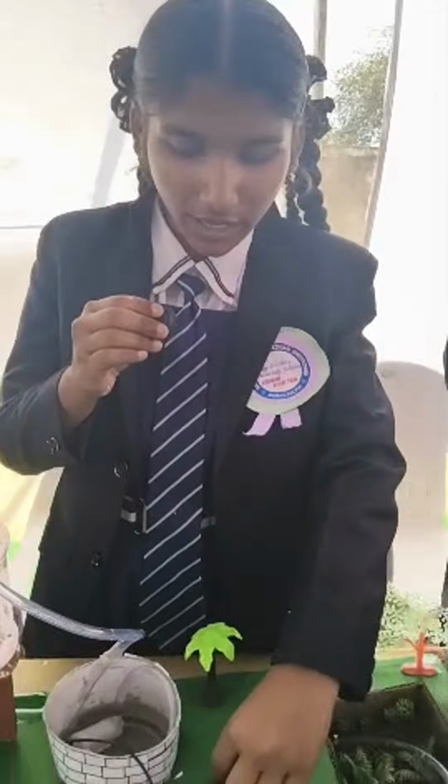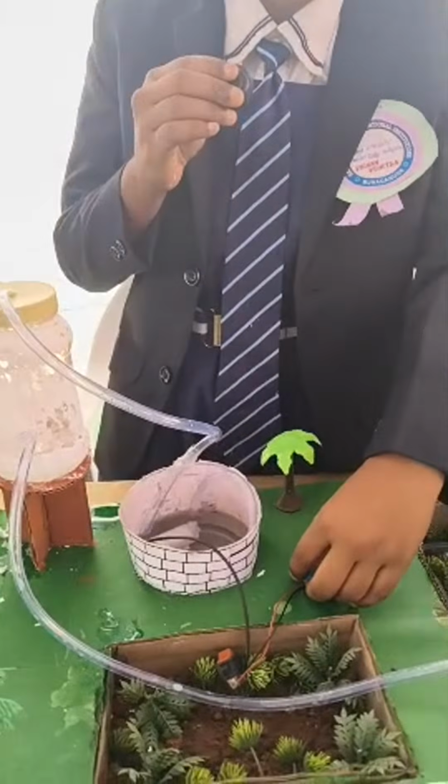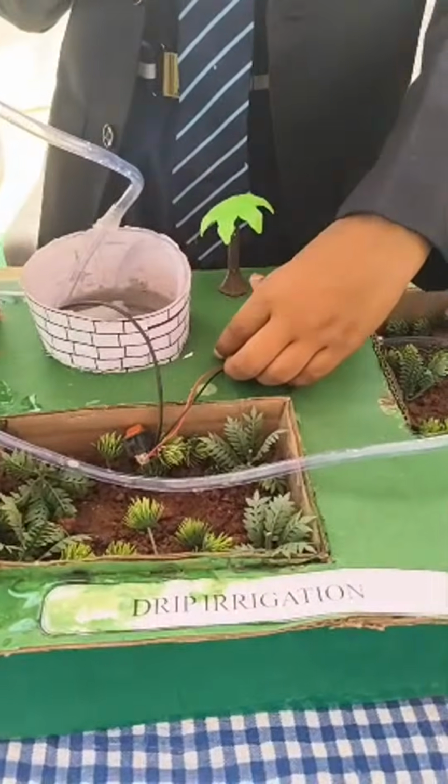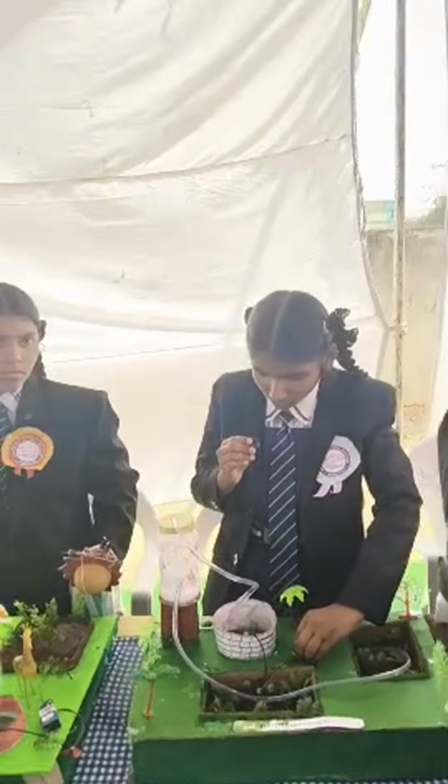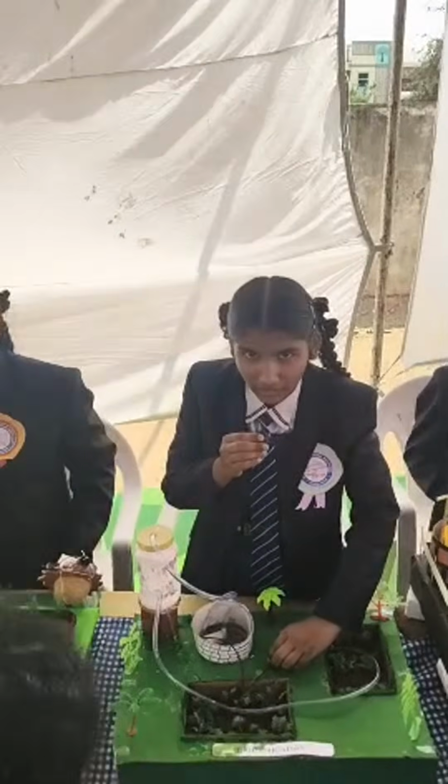Good morning, sir. Myself Diasni from 8th standard. Today I am going to explain about drip irrigation. This method is important where water availability is poor. This is called drip irrigation. If we press, the water comes out like this. Thank you.